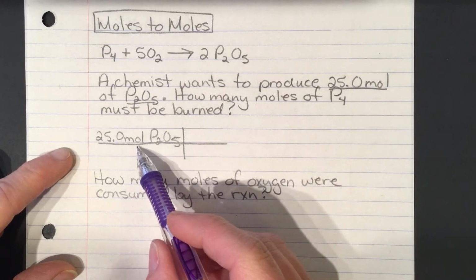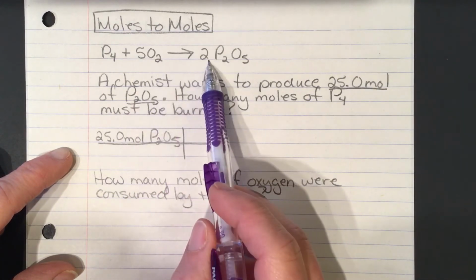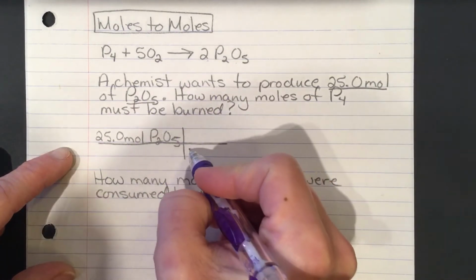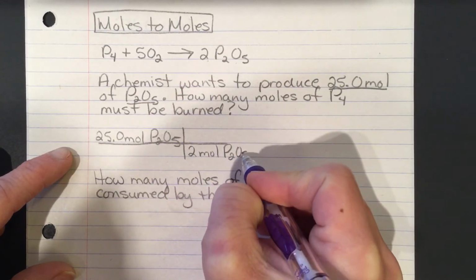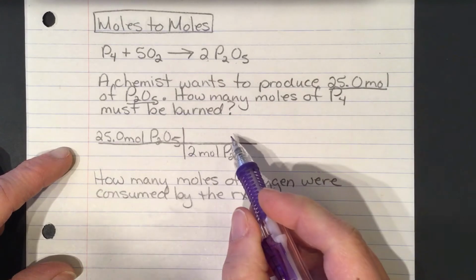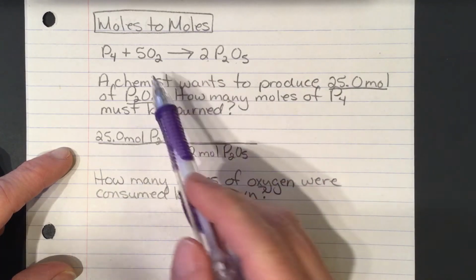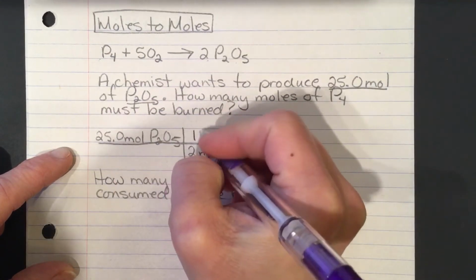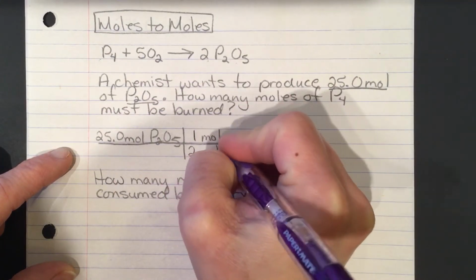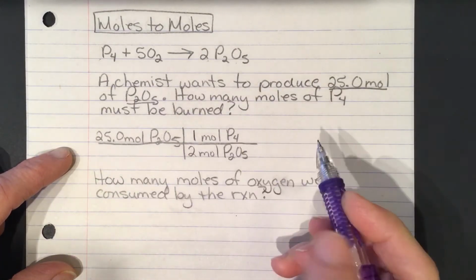I know from previously and looking at my equation up here that 2 moles of P2O5, using that coefficient out front, is equal to 1 mole of P4. Or 1 mole of P4 produces 2 moles of P2O5.